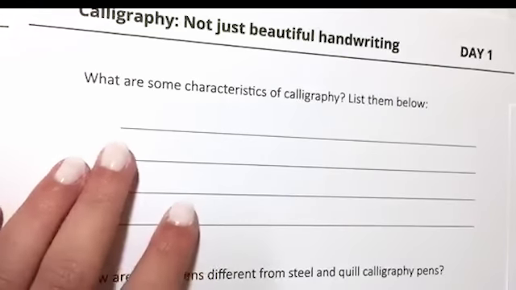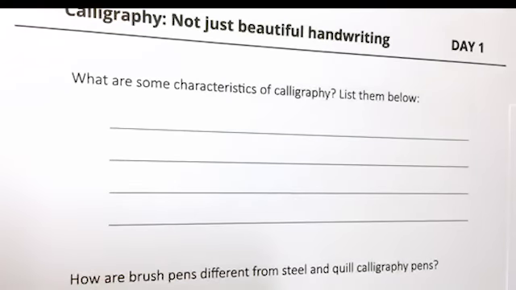The goal for tonight and for the next 3 days is to talk all about brush pens. So get your notepad out or your worksheets. We're going to be filling in the blanks, and to get started, I'm going to flip my camera around. The first question on our worksheet is, what are some characteristics of calligraphy?